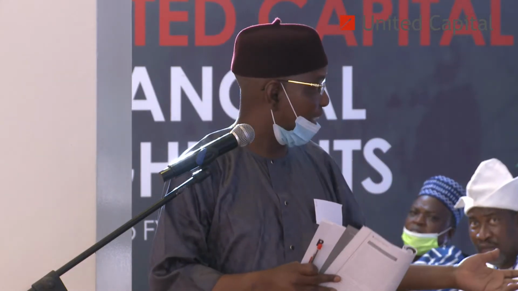1 naira 50 kobo. Which of the banks has given us this money before the COVID era to now? Which of the banks? Is there any? One Zenith Bank, forget about that one. 1 naira 50 kobo in dividend.